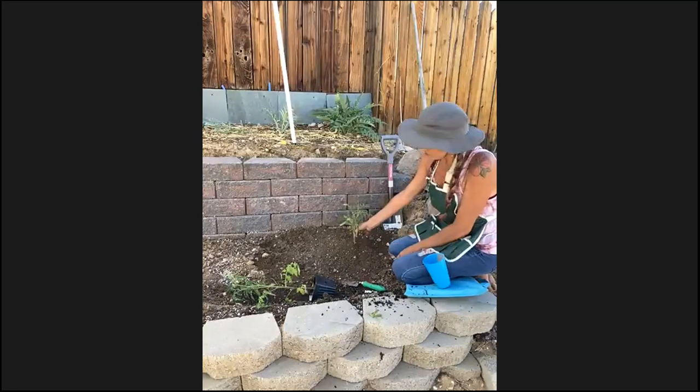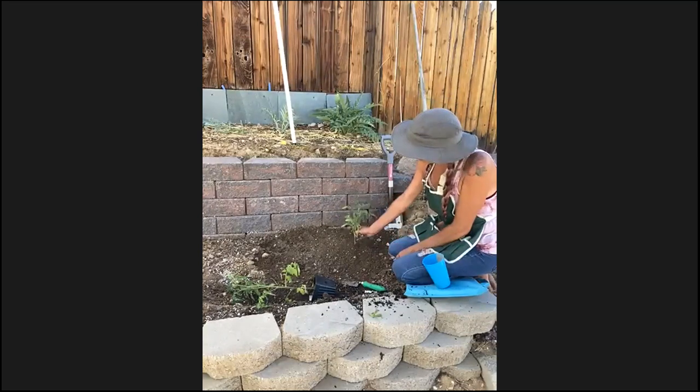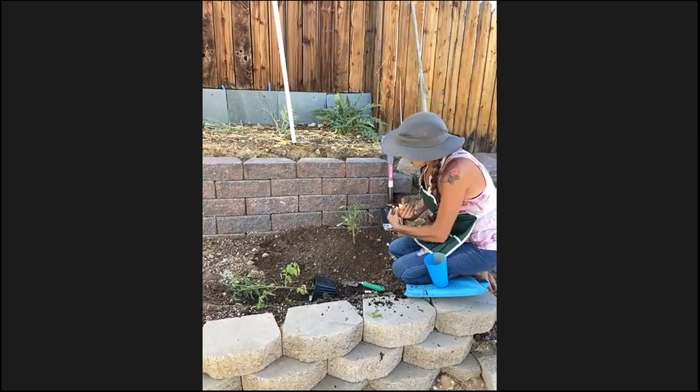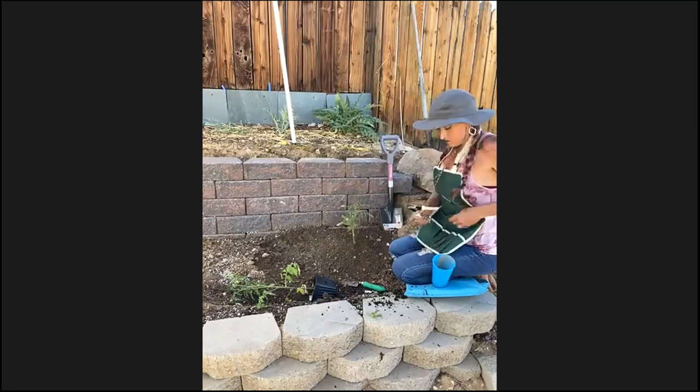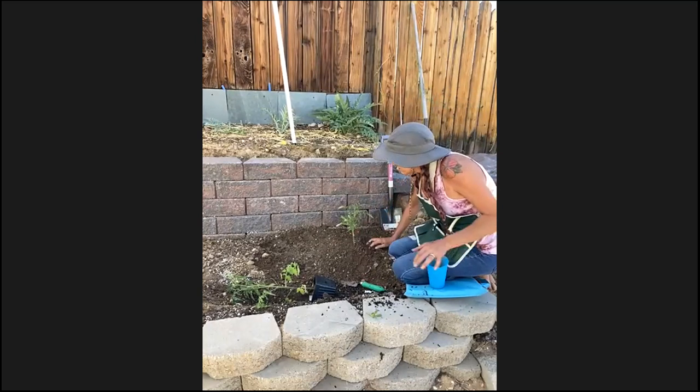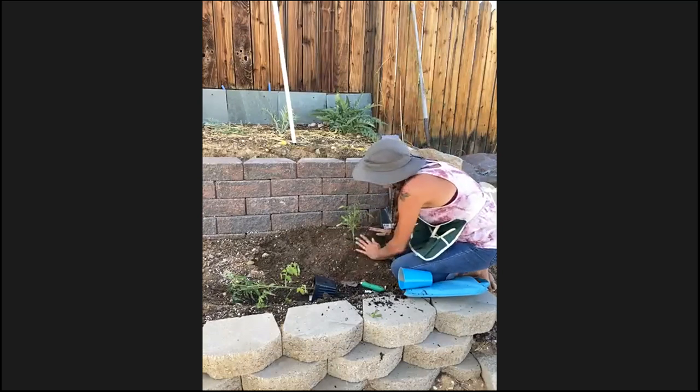You can pinch the flower off if you want. I'm going to. Actually, that one's pretty sharp. Okay, so that's deep planting, and make sure it's in there nice and good.